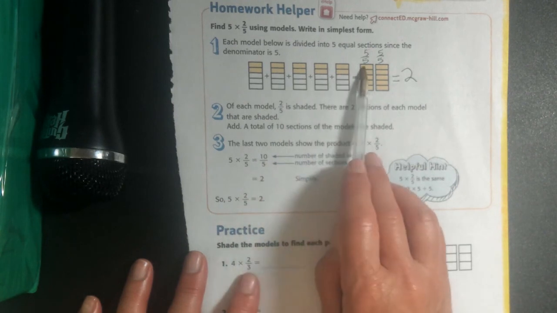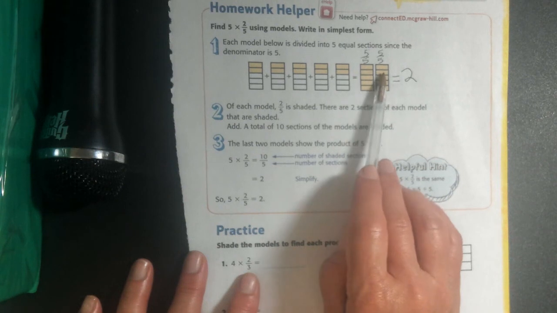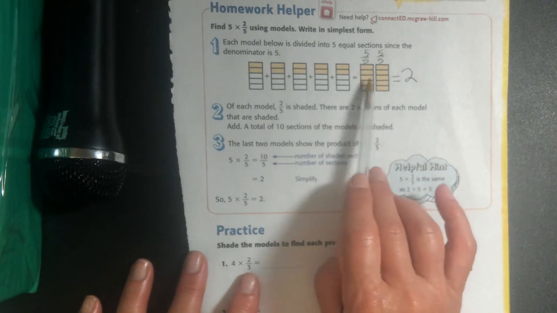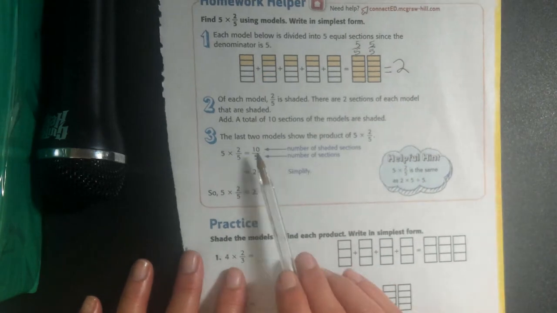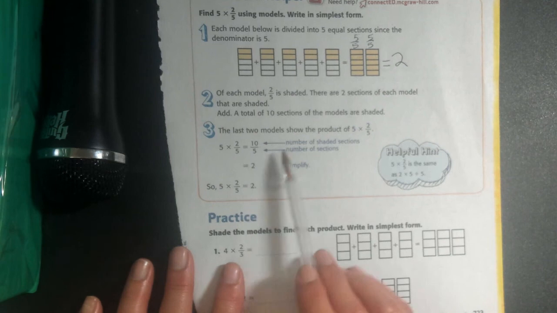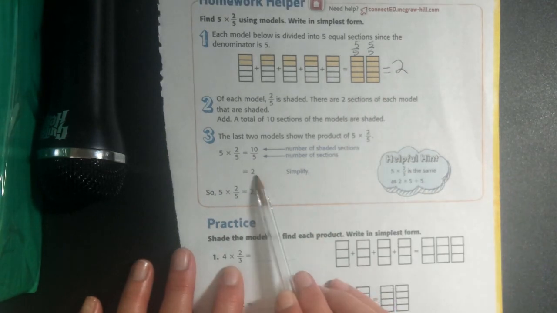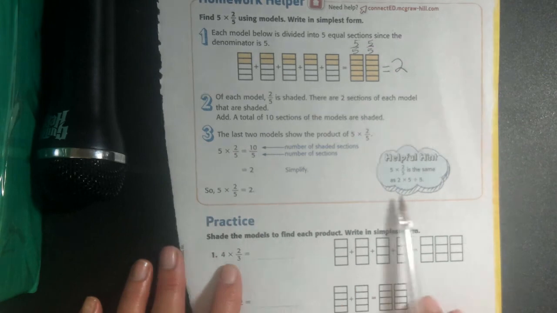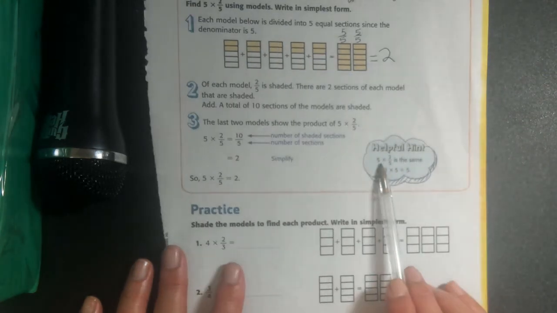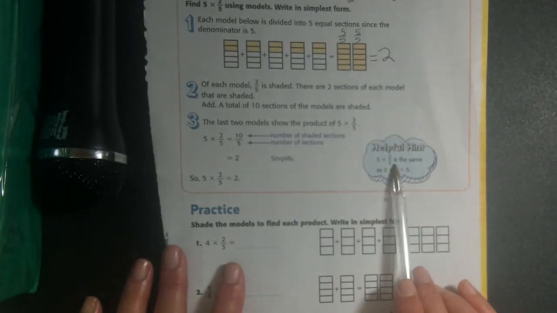So here I'm going to color 1, 2, 3, 4, 5, 6, 7, 8, 9, 10. I colored in the same amount of fifths. So I had 10/5 altogether. And when I do 10/5, I have 5/5 plus 5/5, I get 2. And it's saying here the same way I could do this is I could take 2 times 5 and then divide it by 5. Right? I take 5 times 2 and then divide it by 5.